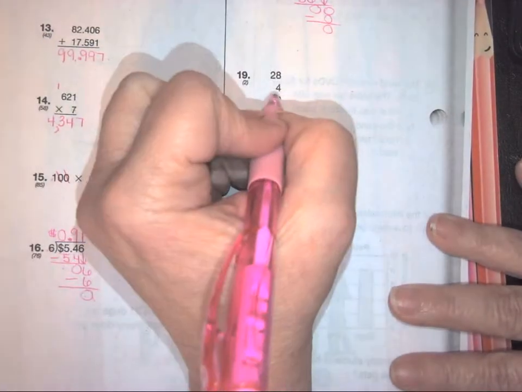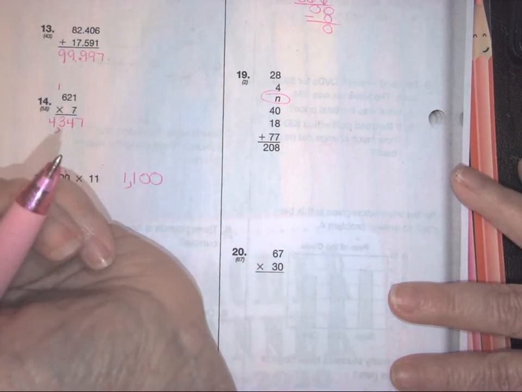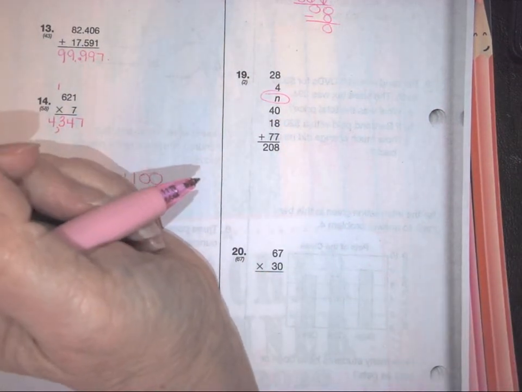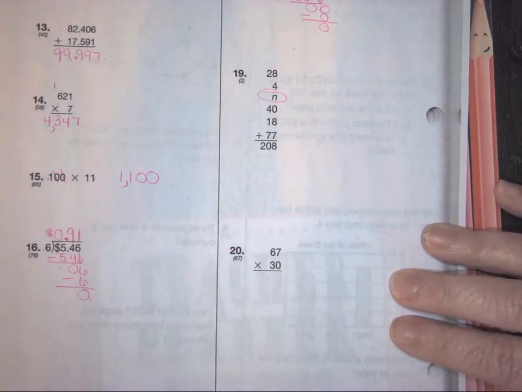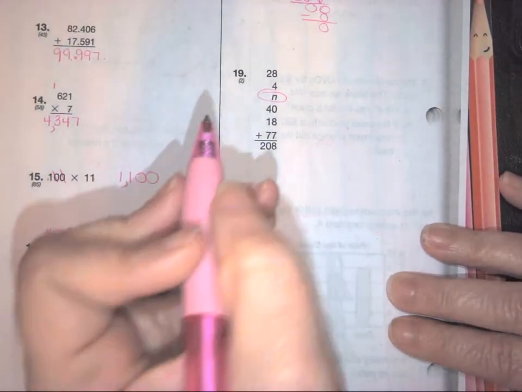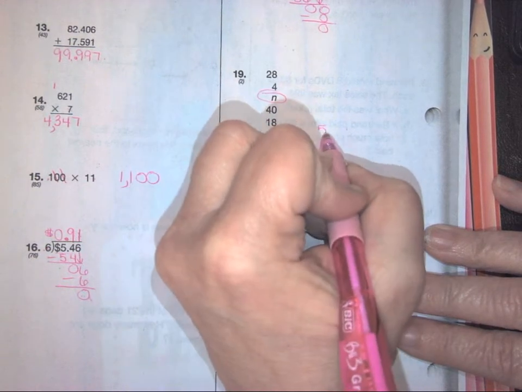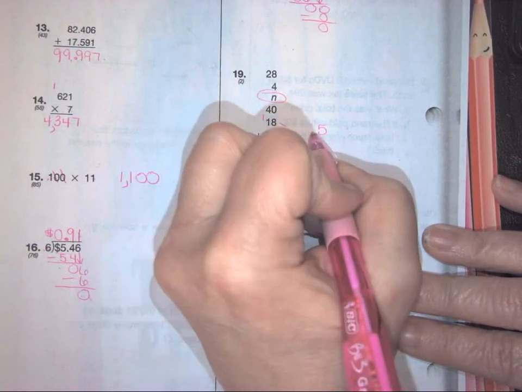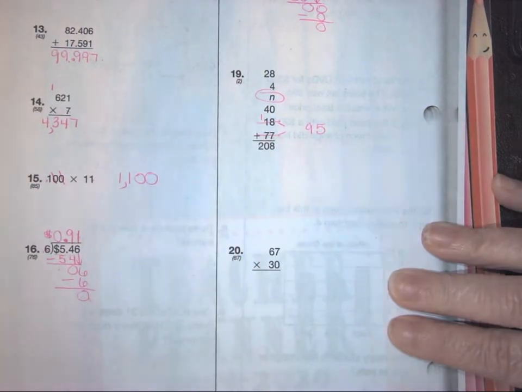So we have an n in the middle here. We've got a bunch of numbers, and then we have 208. The first thing you want to do is do some adding of numbers. I like to do a couple numbers together and then move it to the side. So I would do 18 and 77 here, and that would equal 95.